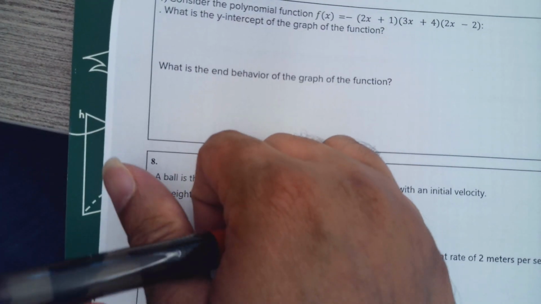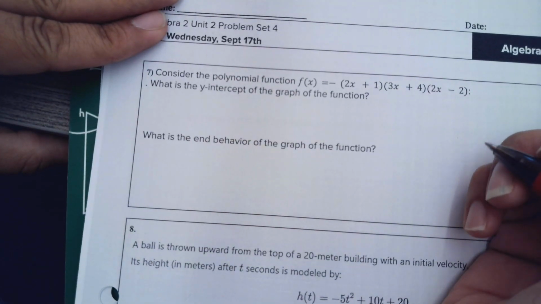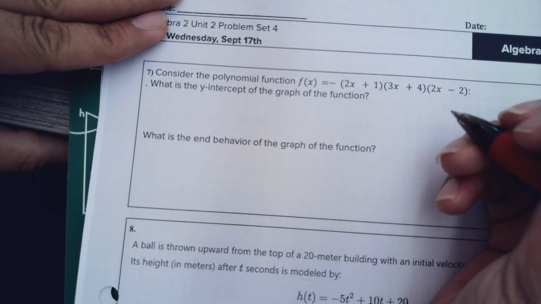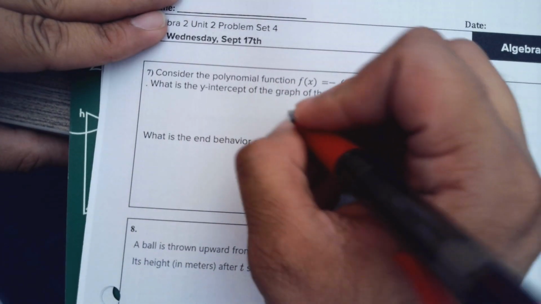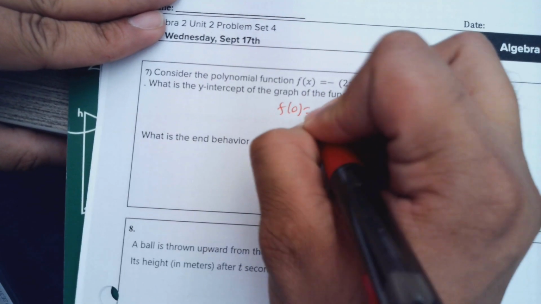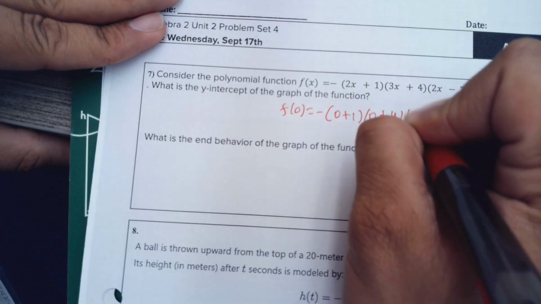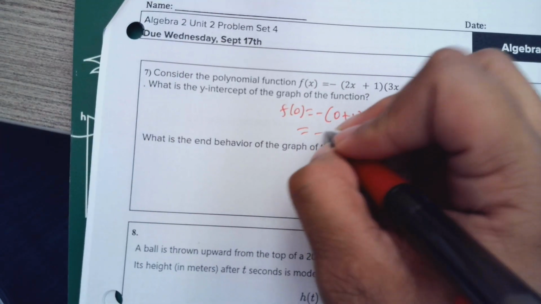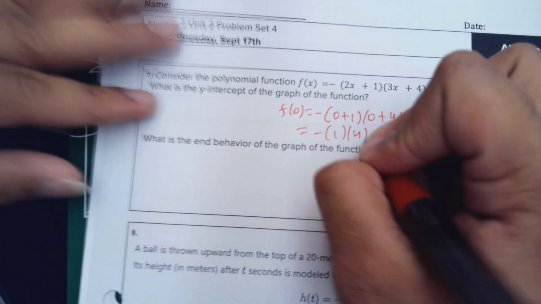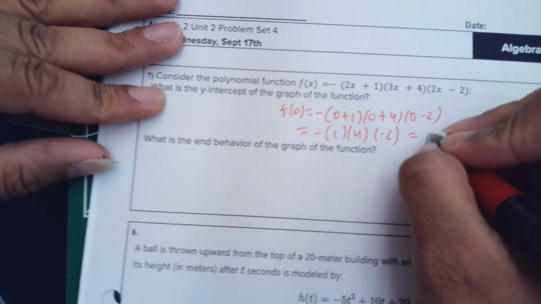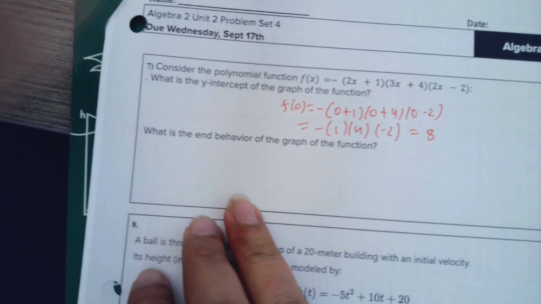Consider the function below. What is the y-intercept? Well, to find the y-intercept, we first just plug in 0 for x, right? Because for the y-intercept x is 0, so you get f of 0 equals negative times 0 plus 1 times 0 plus 4 times 0 minus 2, and you get negative times 1 times 4 times negative 2, which is positive 8. So the y-intercept is positive 8.